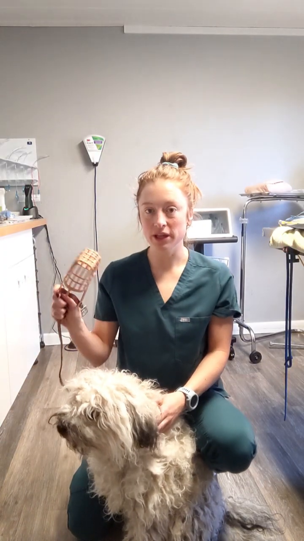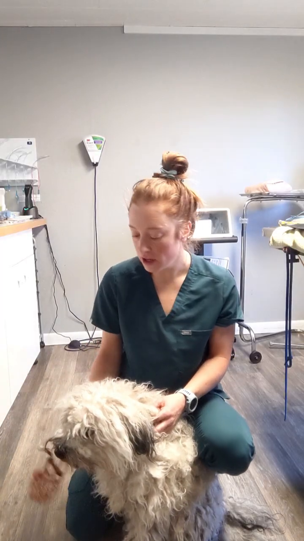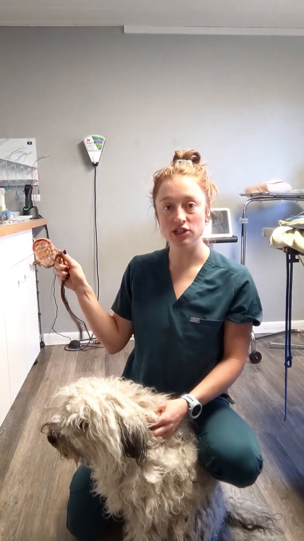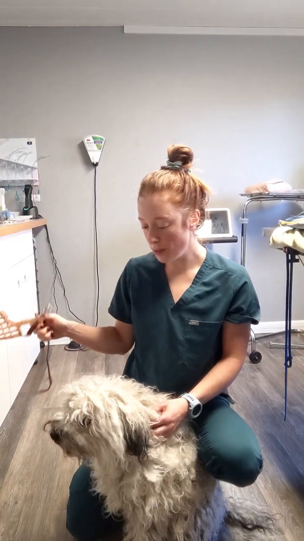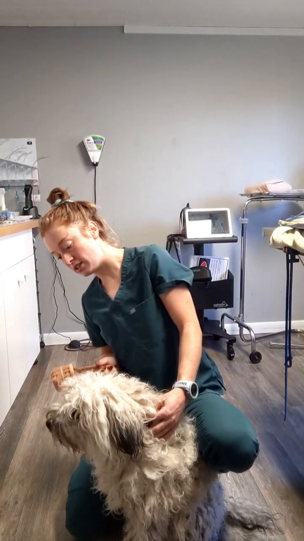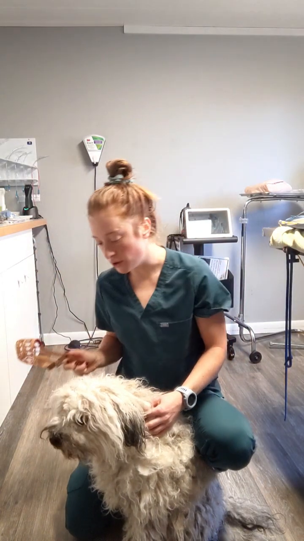So I'm going to be placing it from behind. This dog is very nice, but I want to make sure I'm not putting my hand in front of the face at all. So I'm holding it by the edge, making sure that the red part is on the top and that it is a good fit, just kind of based on looking at it, comparing it to her face.